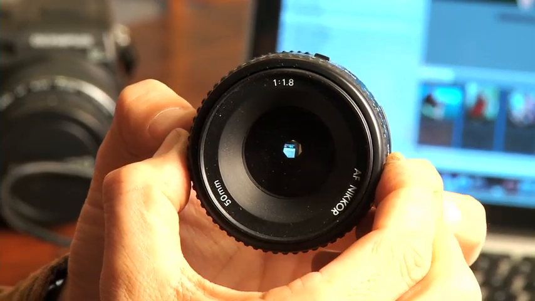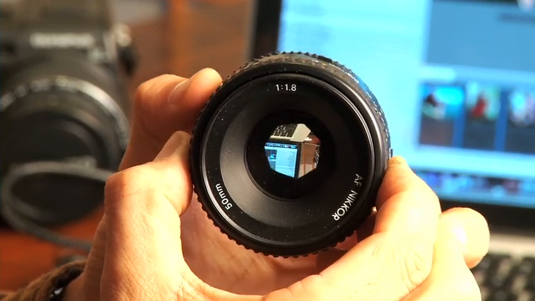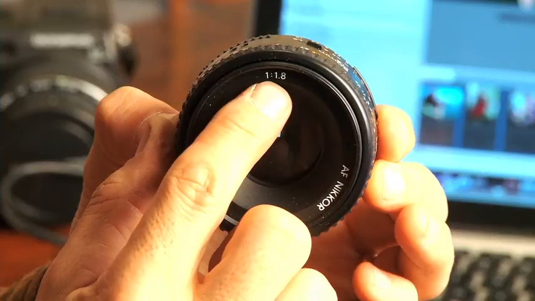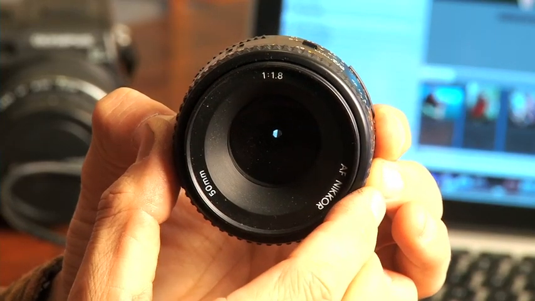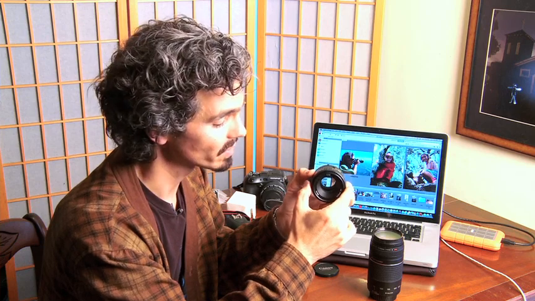It's more difficult to construct a lens with a wide aperture. This is a prime lens, which means that you can control this a little bit more, and it can open up all the way to f1.8. It's a really wide aperture.